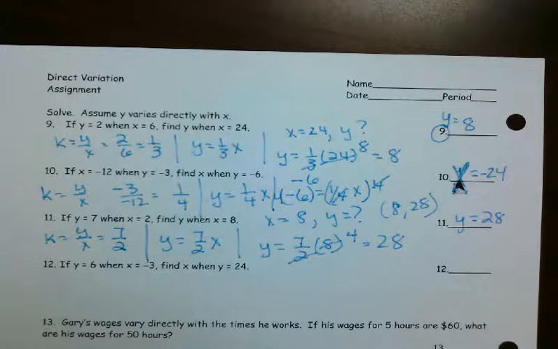X equals negative 24. All right, any questions about direct variation? Very exciting, right?